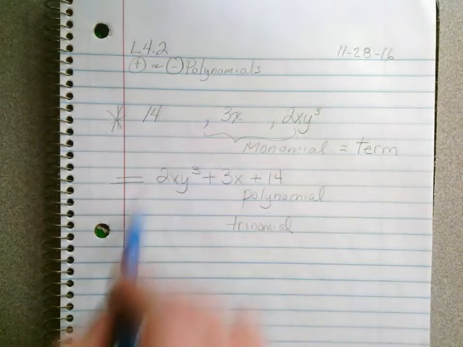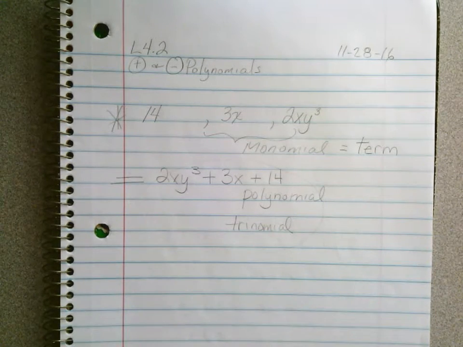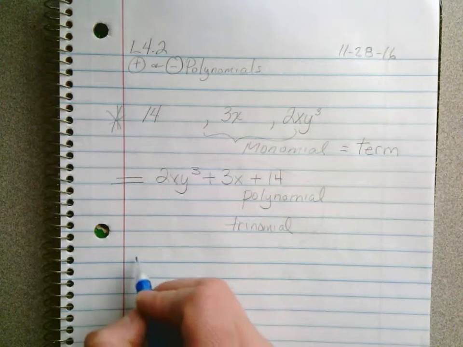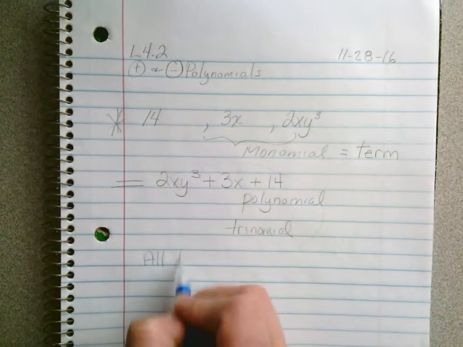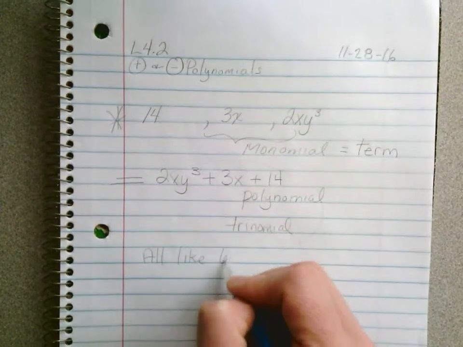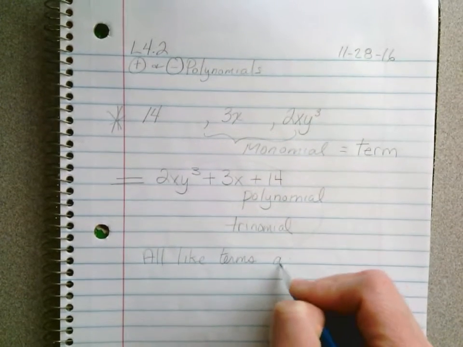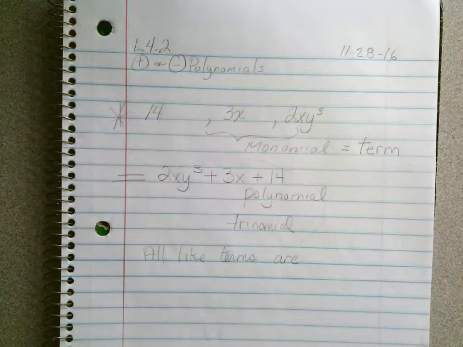Back to this polynomial that I made up, that polynomial is simplified because all like terms are combined. When all like terms are combined, your polynomial is simplified.